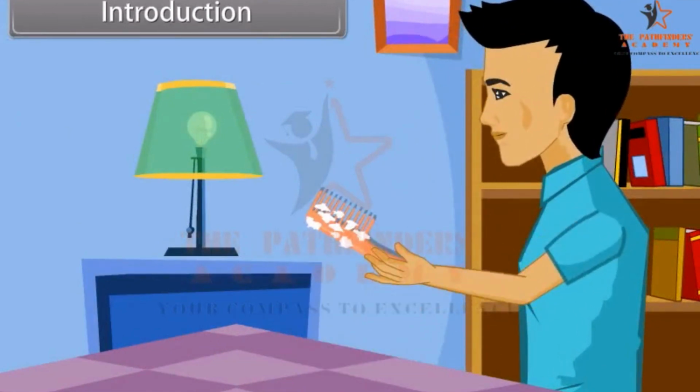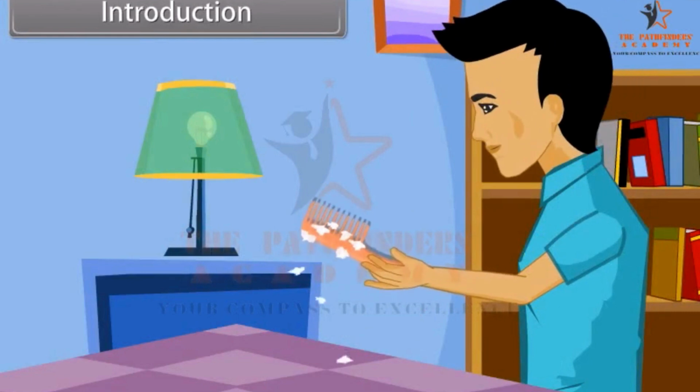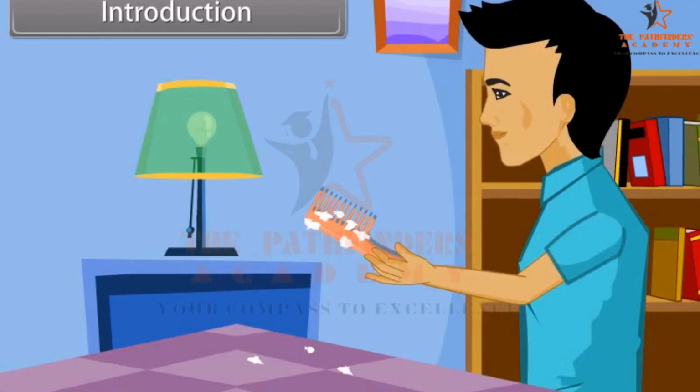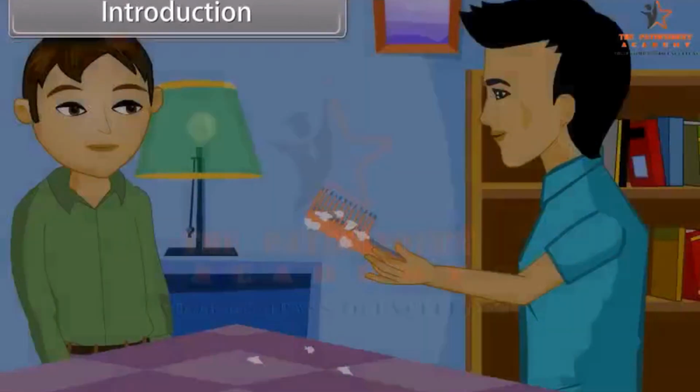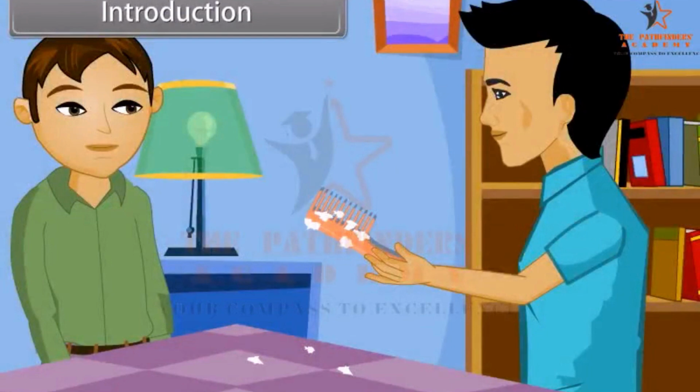He observes that some pieces of paper are stuck to the comb. He shakes the comb well, but only a few fall down, while others are still stuck to it. He asks Sanjay why paper pieces are attracted towards the comb. Sanjay tells him that it is due to the attraction of charges.